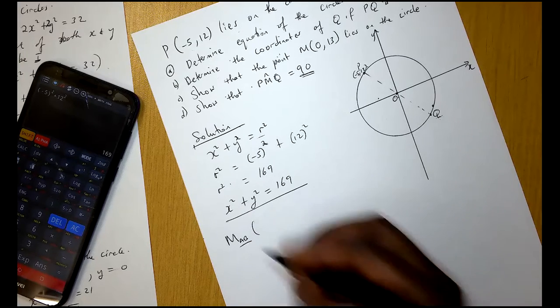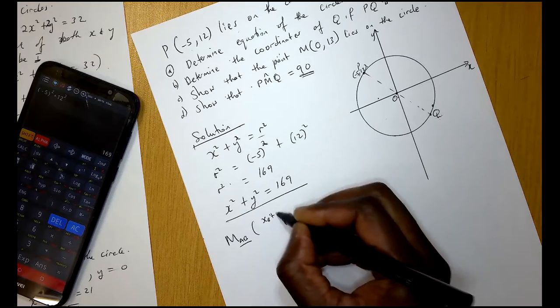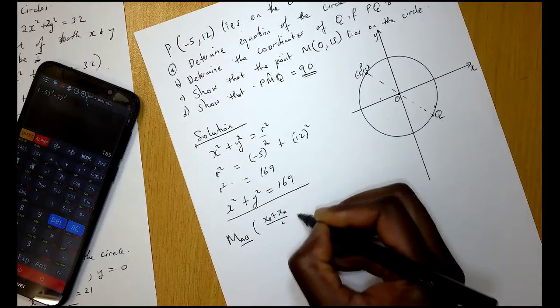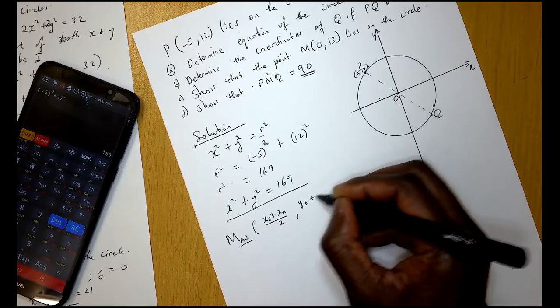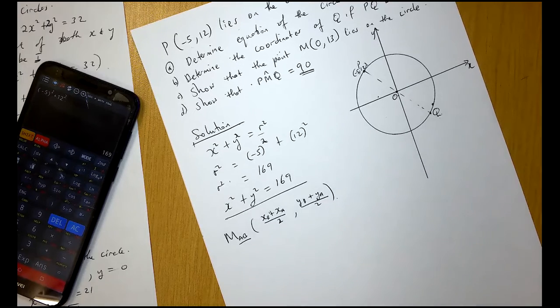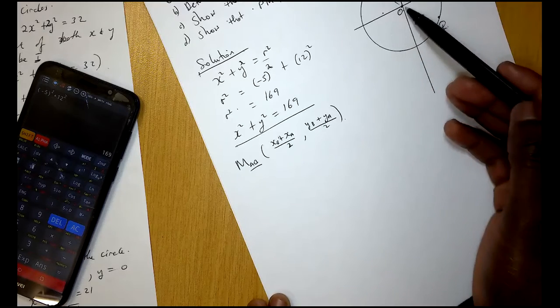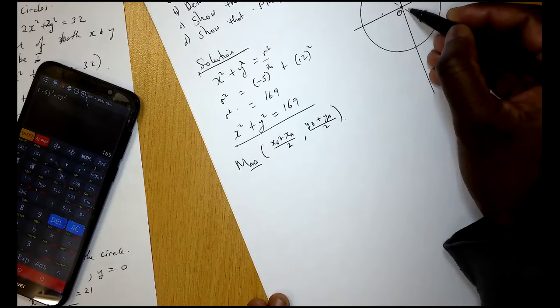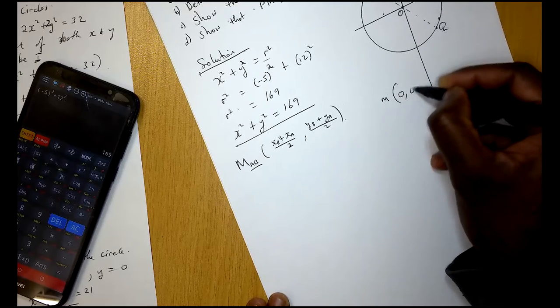This is an example, general formula. x is (xb plus xa) over 2, and (yb plus ya) over 2. That's how you calculate the coordinates of the center. Now here we know that the center is 0 and 0. That's our center, our midpoint. In this case, our M is 0 and 0.